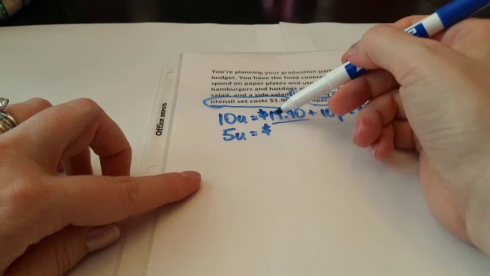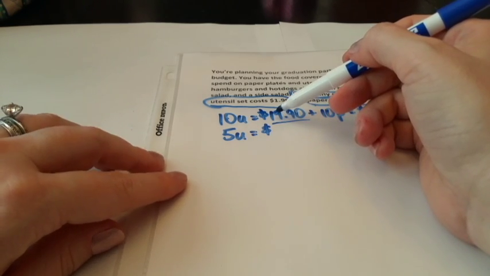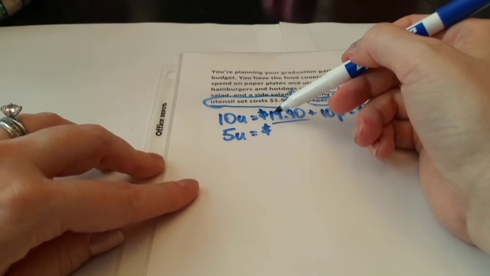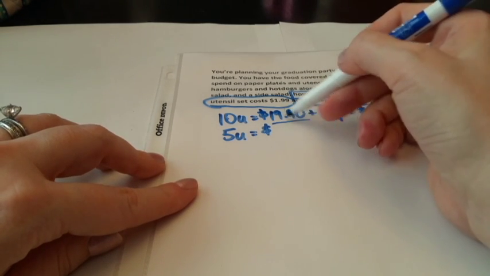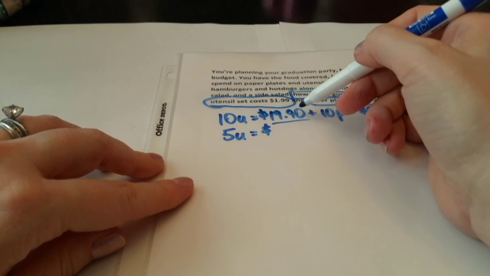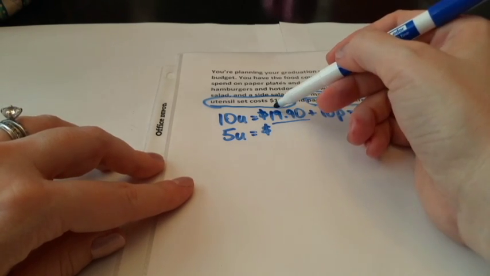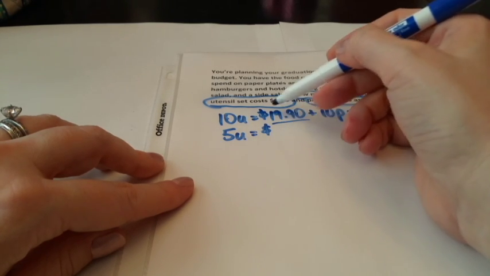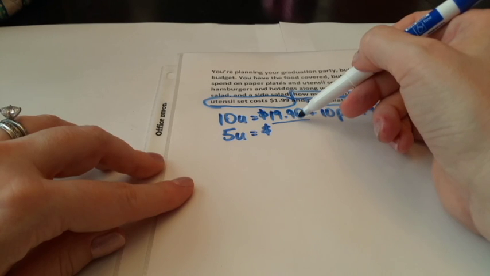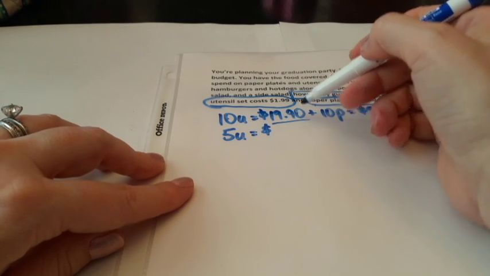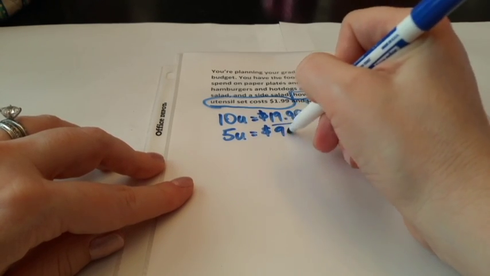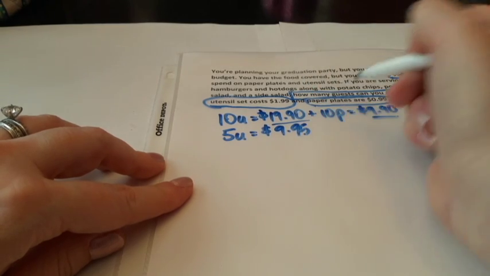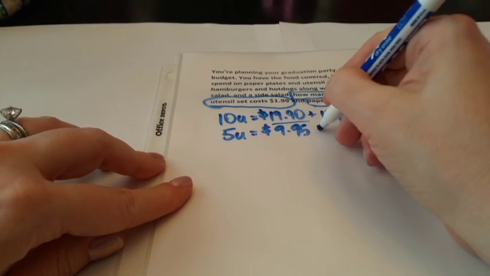So half of $19 is going to be $9.50. And likewise with the 90 cents, half of 90 cents is 45 cents. So I'm going to take my $9.50, which is half of 19, and add it to the 45 cents, which is half of 90, and that is going to equal $9.95.